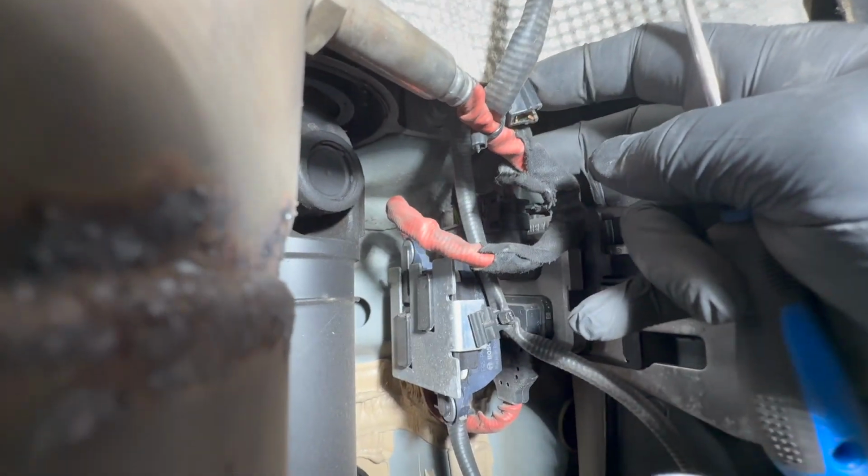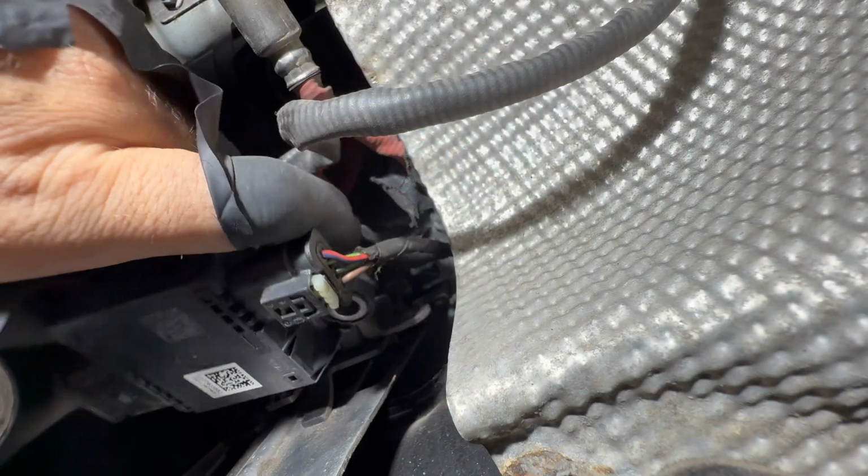So first you have to disconnect this clamp easily. I already ordered a new clamp. It's literally €2. And then now you can easily push this towards the rear, and then the filter gets out.